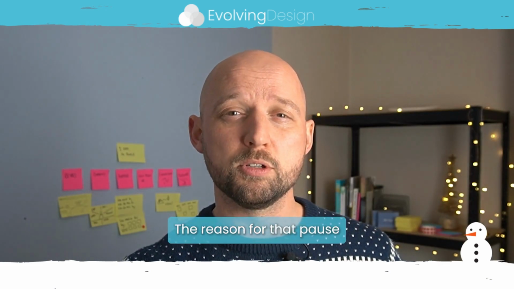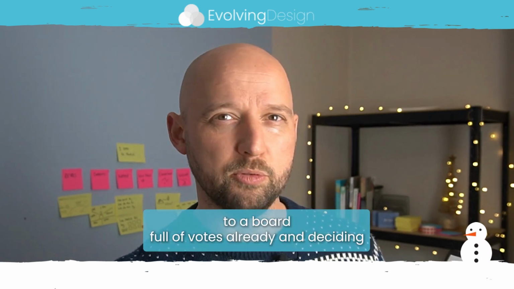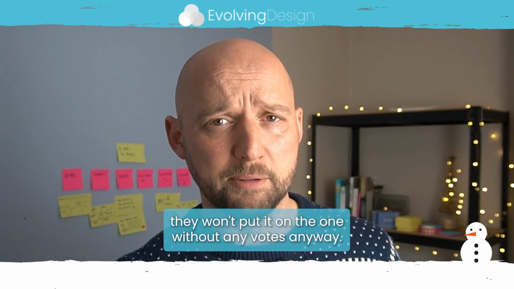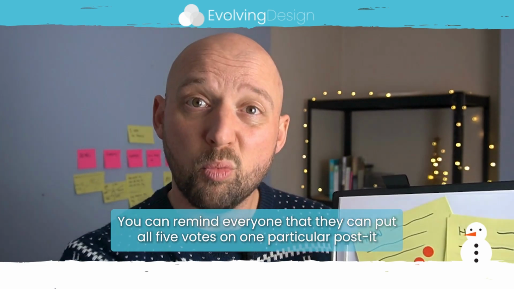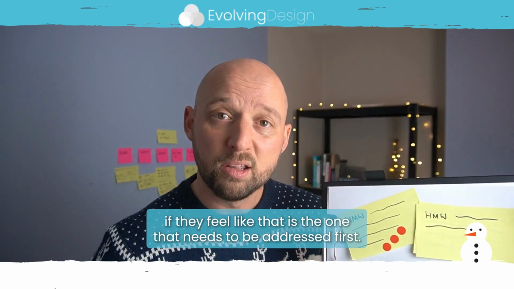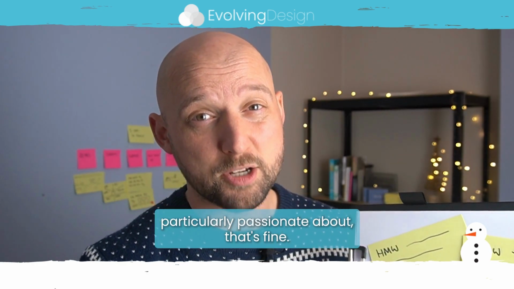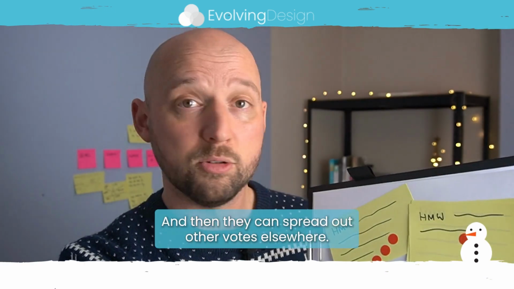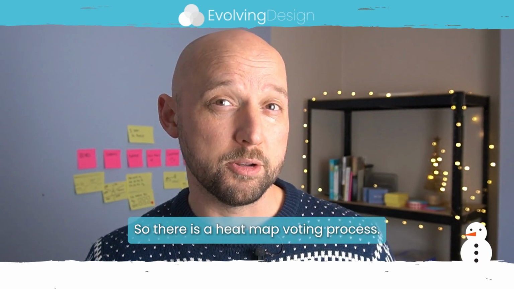The reason for that pause is you want to try and make sure people aren't influenced by going over to a board full of votes already and deciding they won't put it on the one without any votes anyway. You can remind everyone that they can put all 5 votes on one particular post-it if they feel like that is the one that needs to be addressed first. If they want to put 2 or 3 on one that they're particularly passionate about, that's fine, and then they can spread out their other votes elsewhere. So there is a heat map voting process.